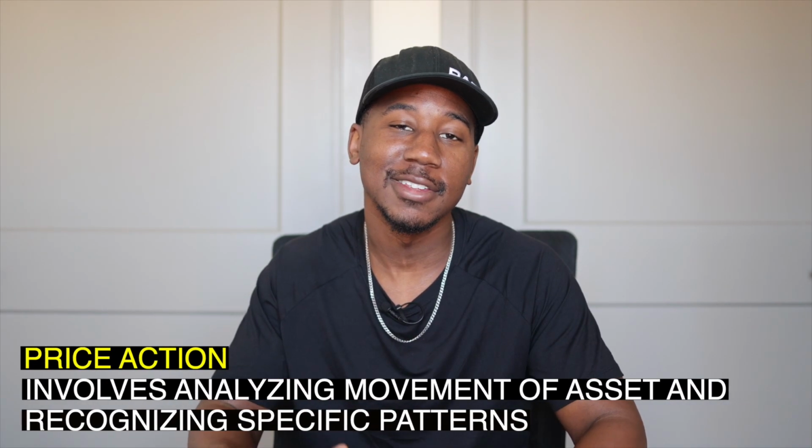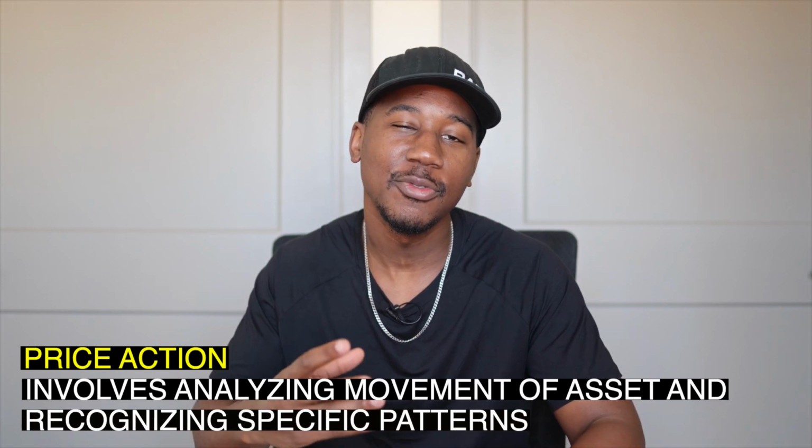Now let's talk about how to identify support and resistance levels. There are several ways to do this, but the most common method is by using price action. This involves analyzing the movement of an asset and looking for specific patterns such as trend lines, moving averages, and momentum swings. Here's an example of how you can identify support and resistance using trend lines. Let's take a look at the chart of a stock that has been in a downtrend.